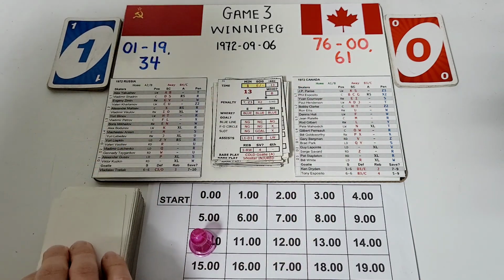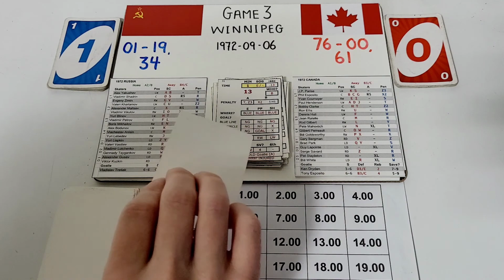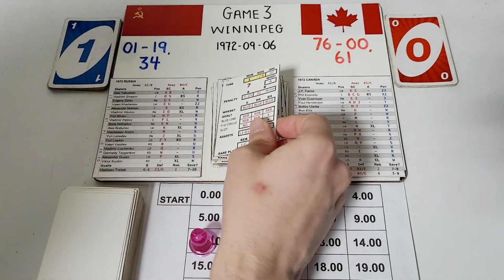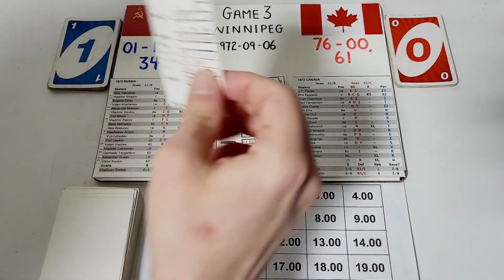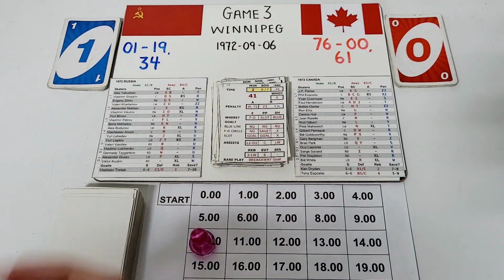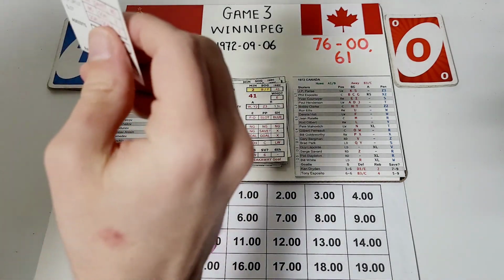Player B, somewhat appropriate. It's going to be Phil Esposito. Phil Esposito, who's been snake bitten through two games so far, has it at the blue line here in the power play. And once again, Phil Esposito is denied and left off the board. So second power play minute.